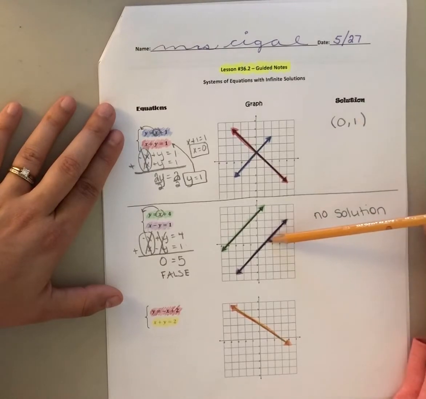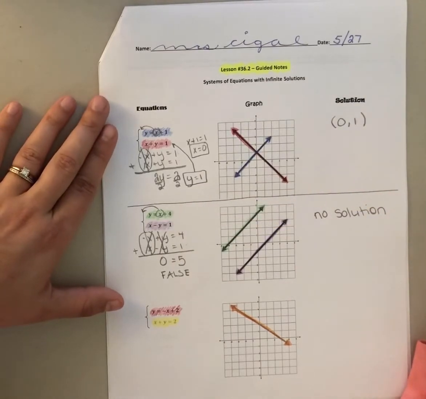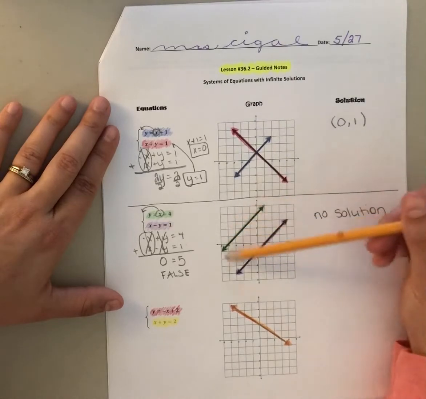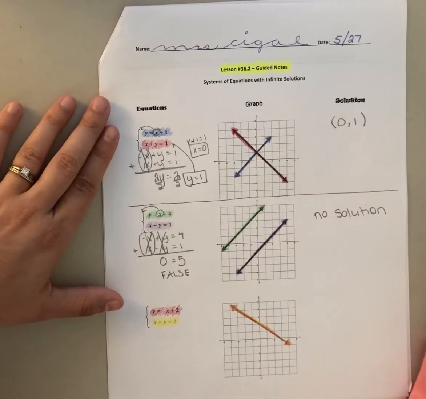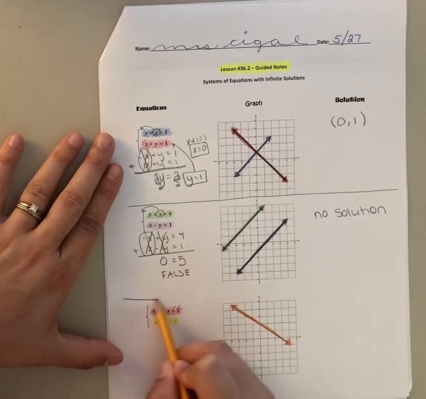We could have done this with a graph too. You just plot them, see that they're parallel, or if you would solve them each for y, see that they have the exact same slope. Either way, there's lots and lots of ways to identify that this system of equations has no solution. Easiest way, plug those equations right into Desmos, notice that they're parallel, and that's all you would have to do.